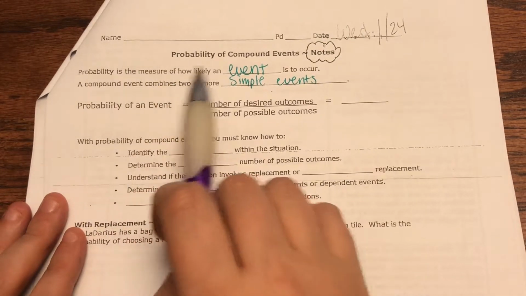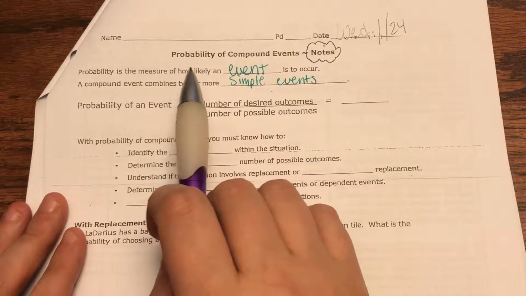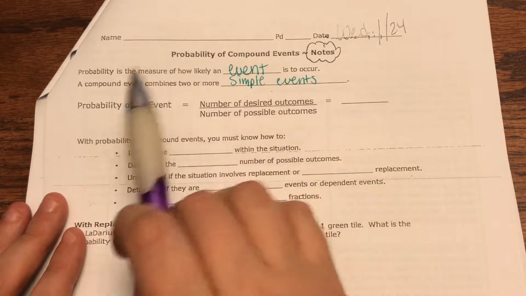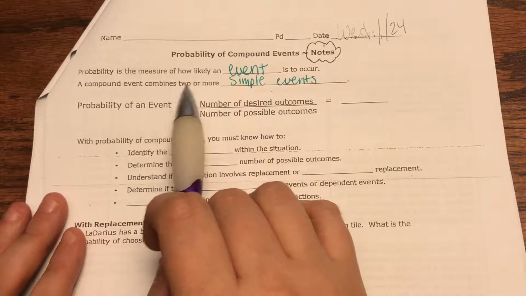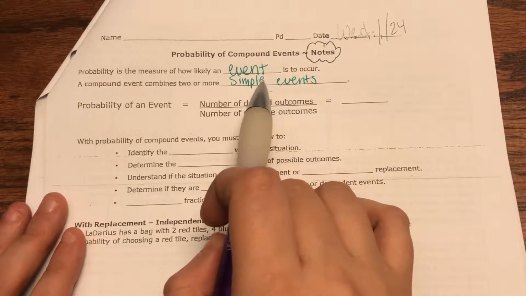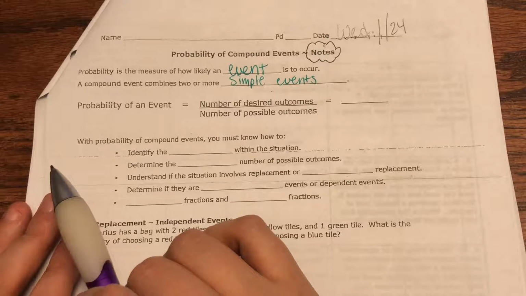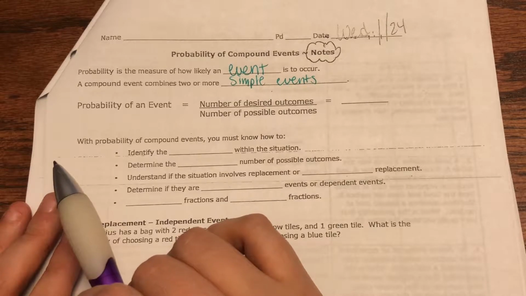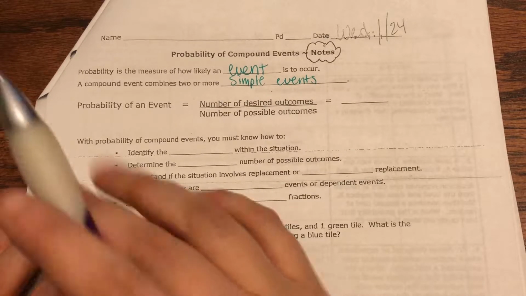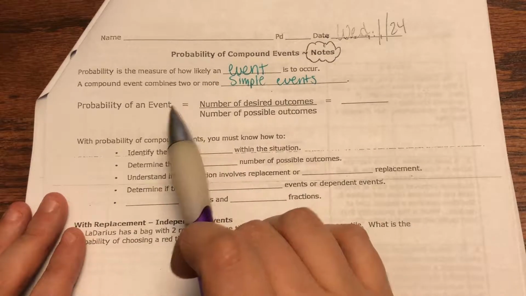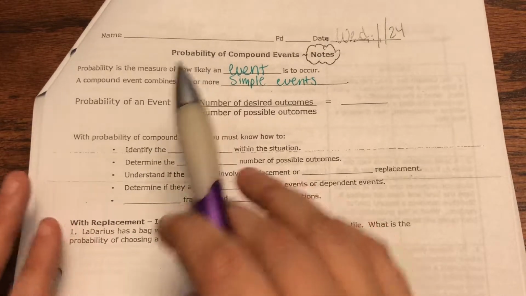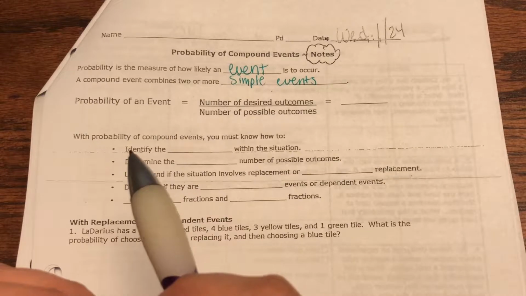So the first 2 blanks: probability is the measure of how likely an event is to occur. A compound event combines 2 or more simple events. A simple event is just like rolling a dice or picking a blue sock out of a drawer and things like that. It's just one event. So a compound event is taking 2 of those simple events and putting them together.